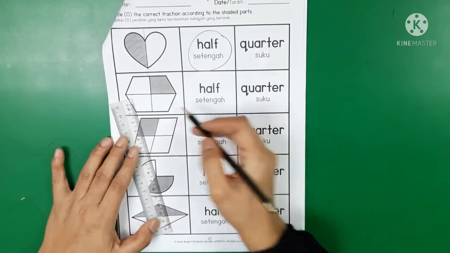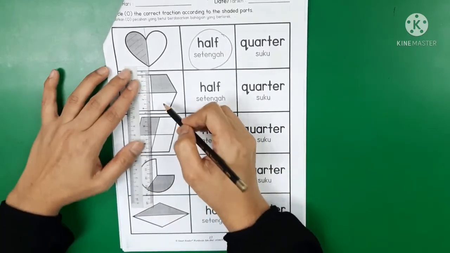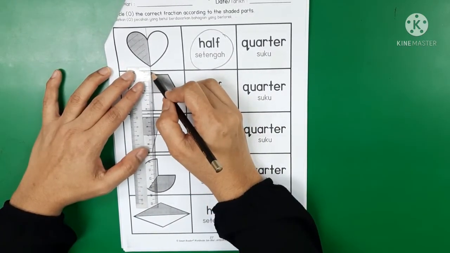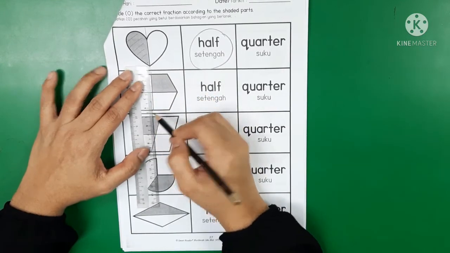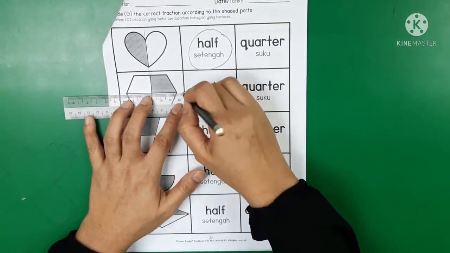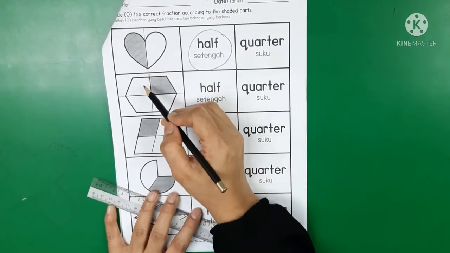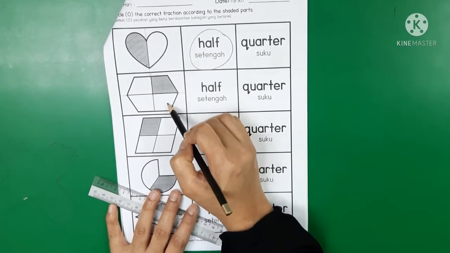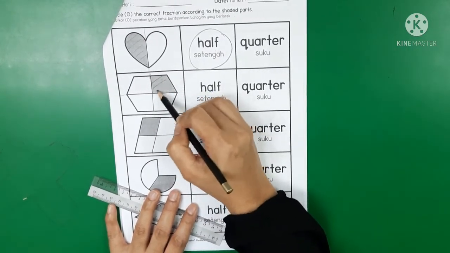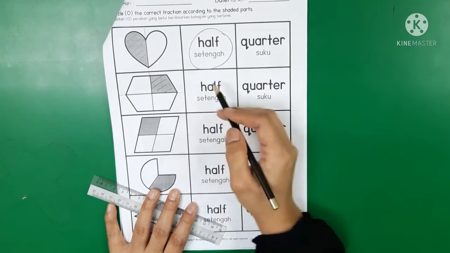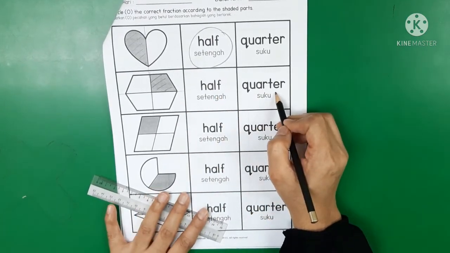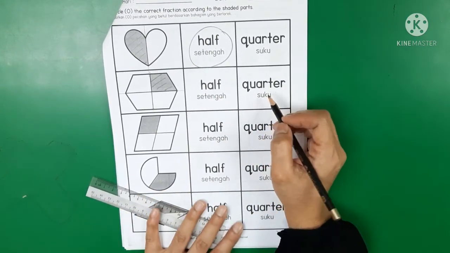Moving on. This picture over here, there are 2 symmetrical lines, 1 and 2, giving us 4 equal sizes. And this shaded area over here, is it half or quarter? Quarter. Good. How do you spell quarter?